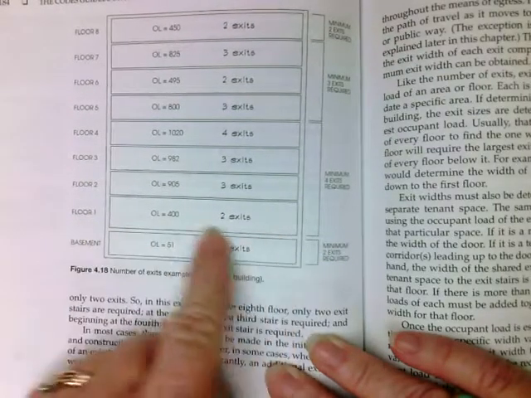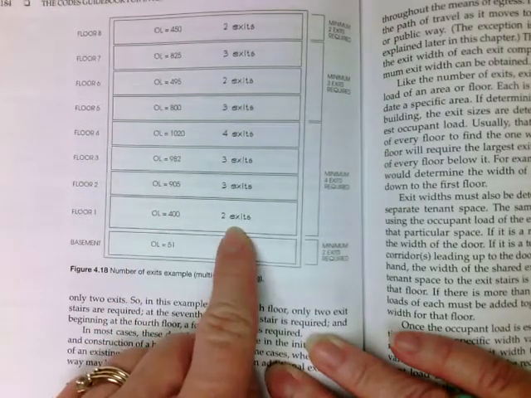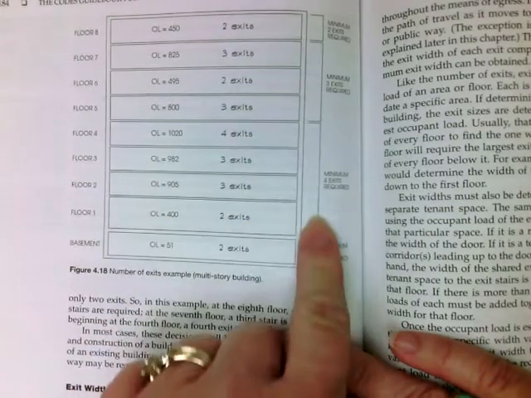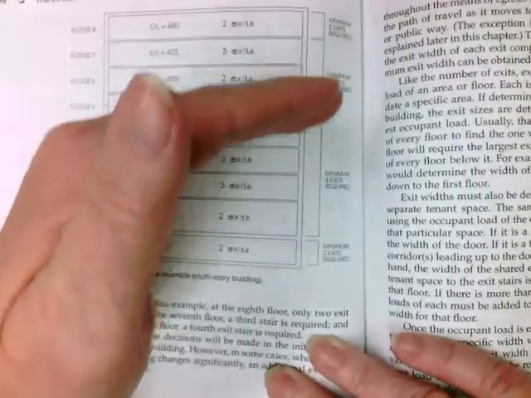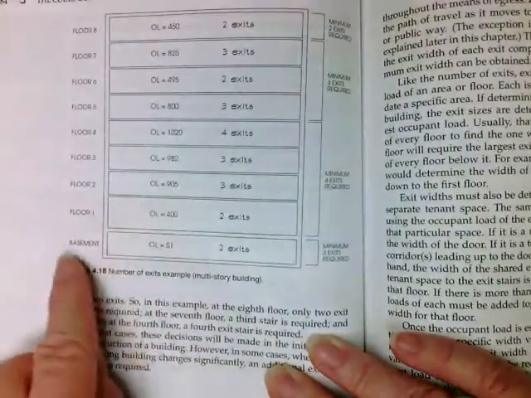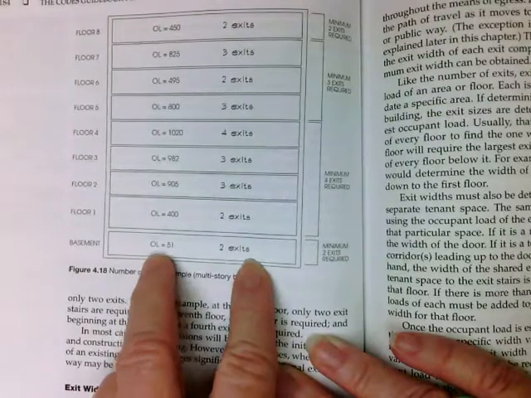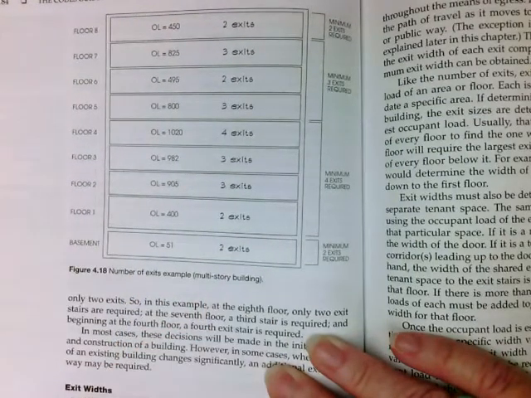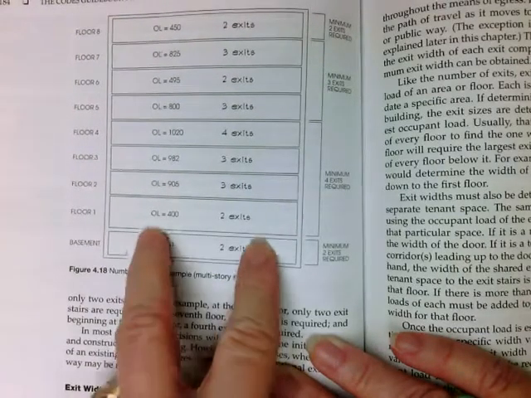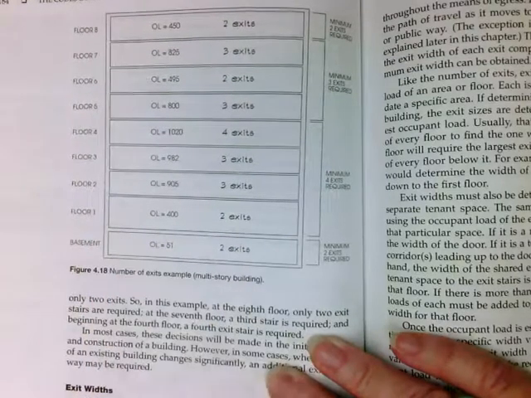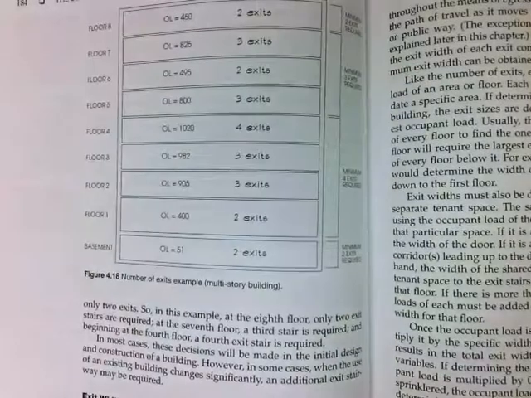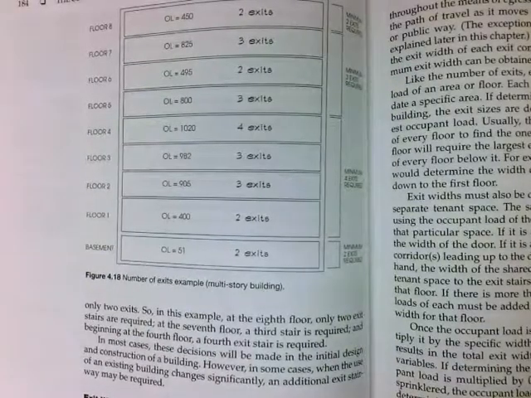So on the first floor, even though we only have 400 people in there and it requires 2 exits, we've got to have 4 exits because all of these people are working their way down. When we have a basement with an occupant load of 51, that means 2 exits, because remember, between 1 and 500, you have to have 2 exits. So those 2 exits are going to be going up and going out. I hope this clarifies some of the items you're trying to go through when you work on your scenarios.